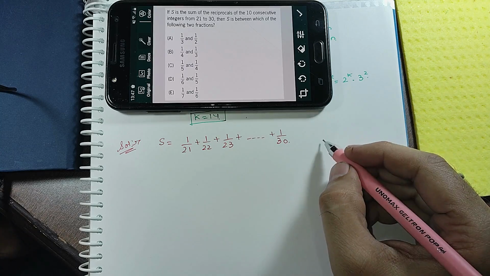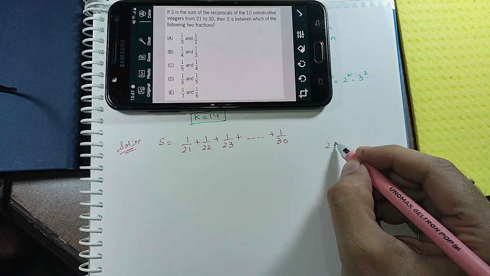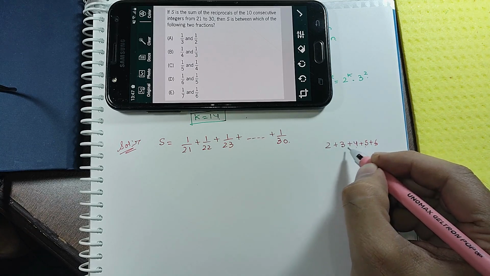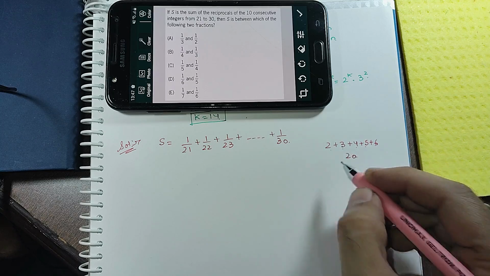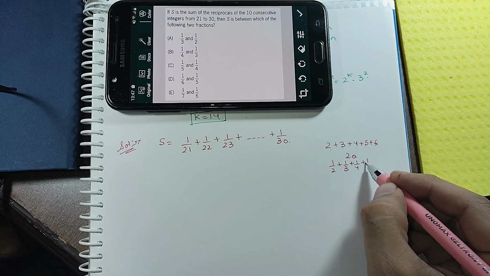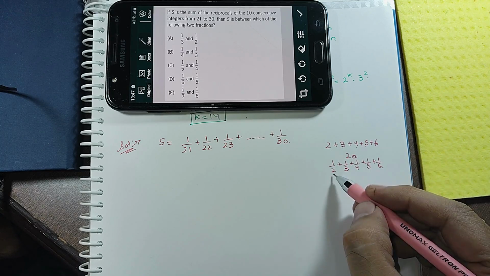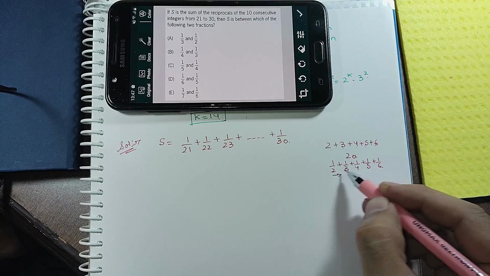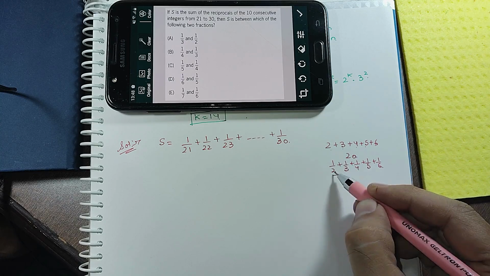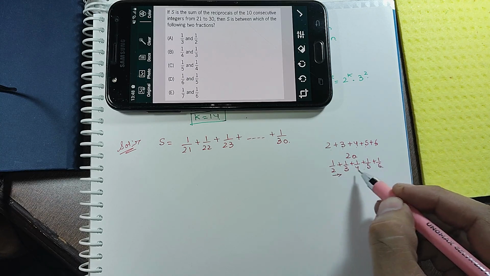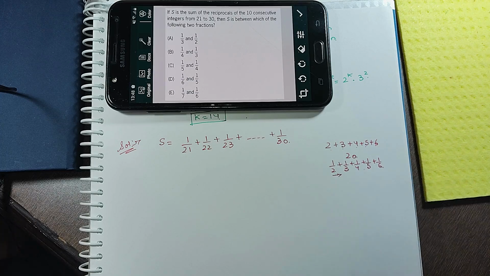Now see, if we are given the options as 2, 3, 4, 5, 6, this is basically 6, 5, 11, 15, 18 and 20. But if I calculate 1 by 2 plus 1 by 3 plus 1 by 4 plus 1 by 5 plus 1 by 6, 1 by 3 has a value less than 1 by 2, 1 by 4 is less than 1 by 2, 1 by 5 is less than 1 by 2. As the denominator is increasing and the numerator is the same, the values are decreasing. So the greatest number will be 1 by 20.